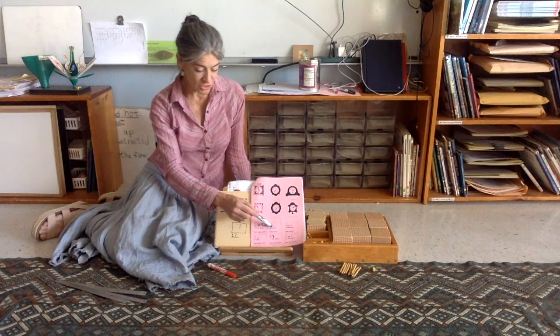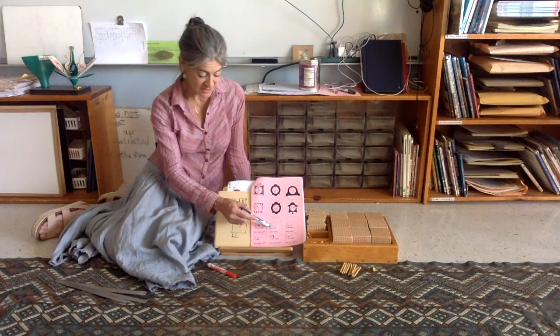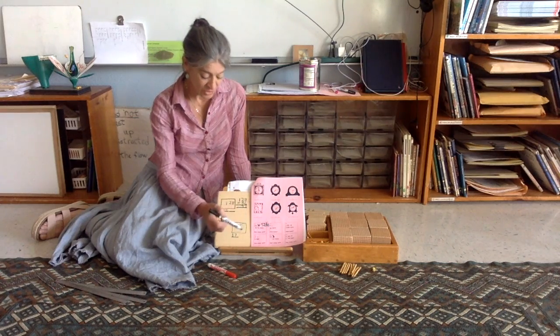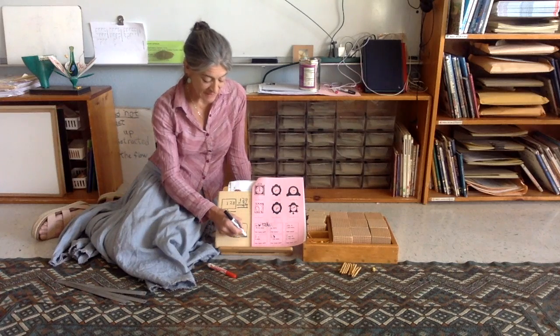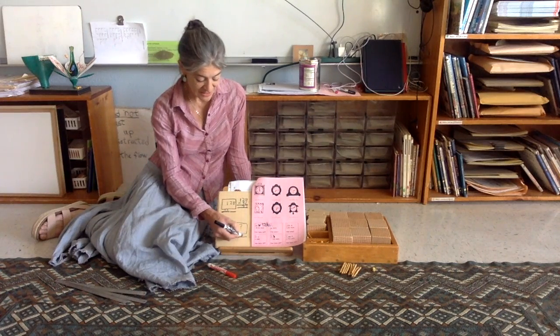Look at the problem. Yes, we do. How much is it? 26. Good. So make a line part way to the other side of the box and write 26.